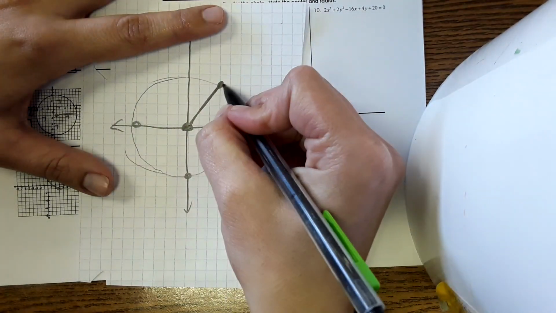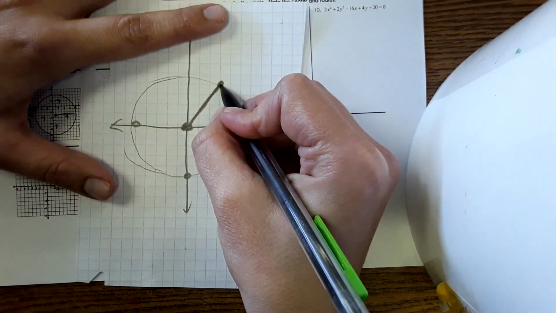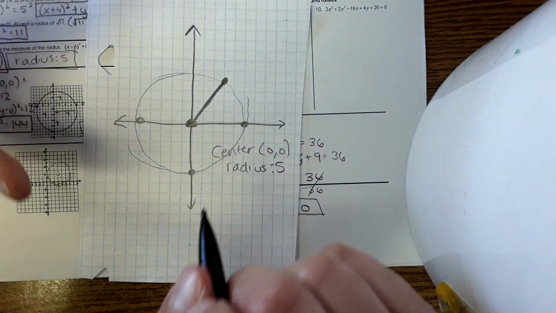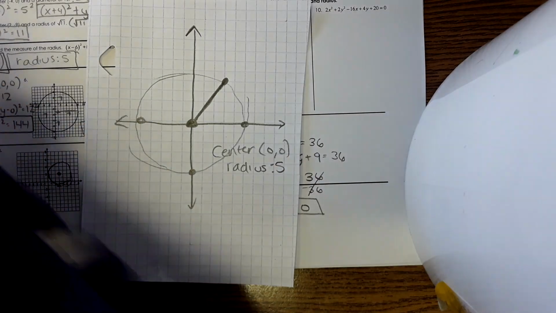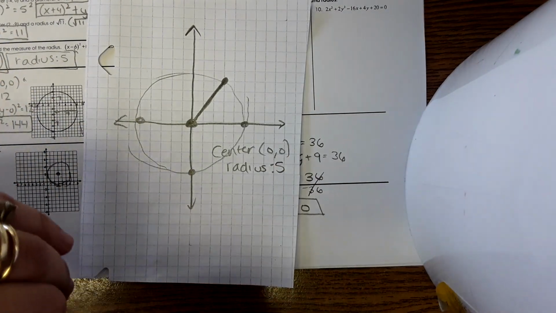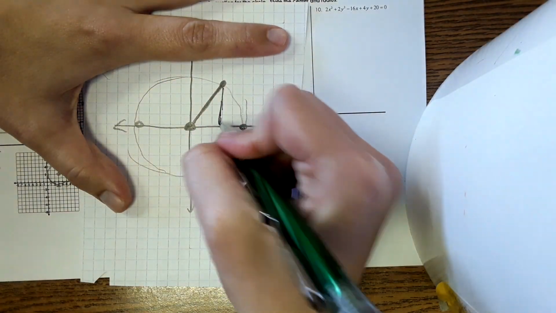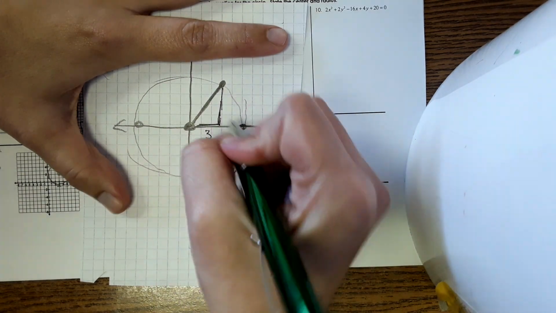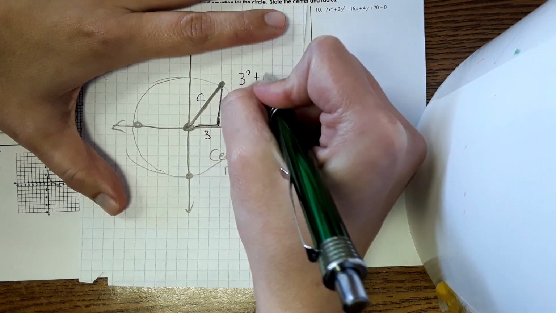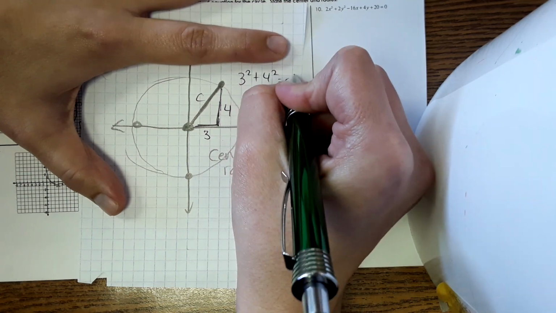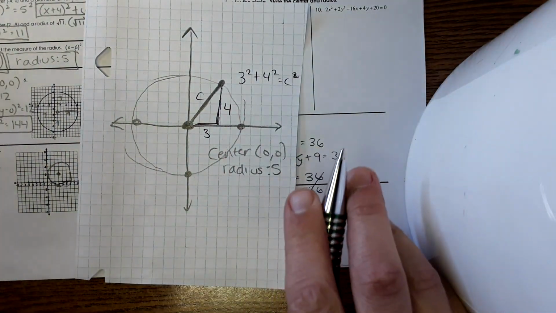Okay, so to find the radius, find the length of this line, you could use Pythagorean theorem, which we've used in the past, and you can also use distance formula. Pythagorean theorem is where we sketched out the right triangle, like this, and you could say 3 squared plus 4 squared equals c squared, and figure out the distance that way. Or you could use distance formula.